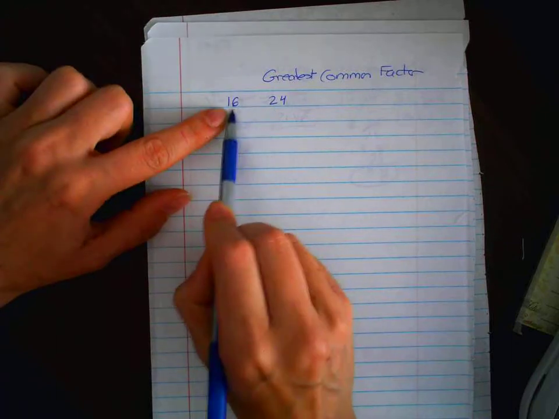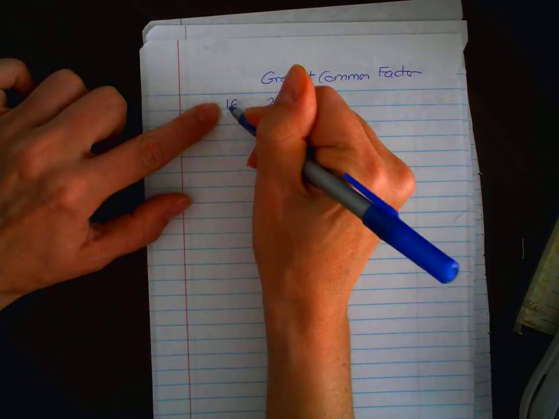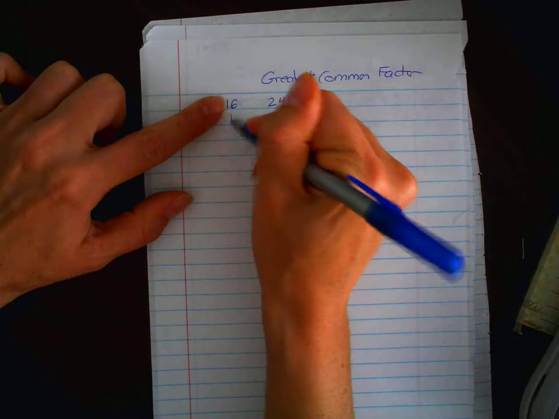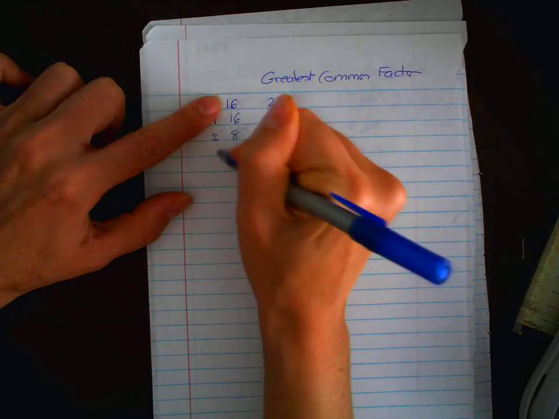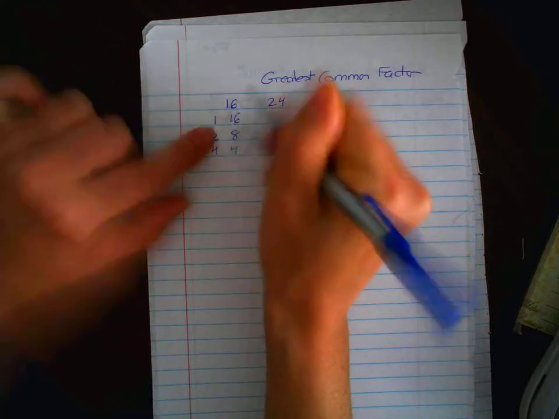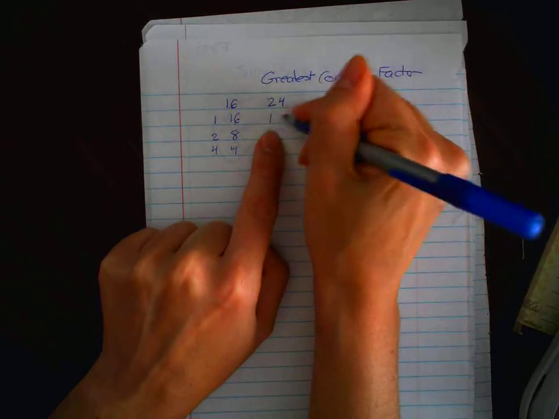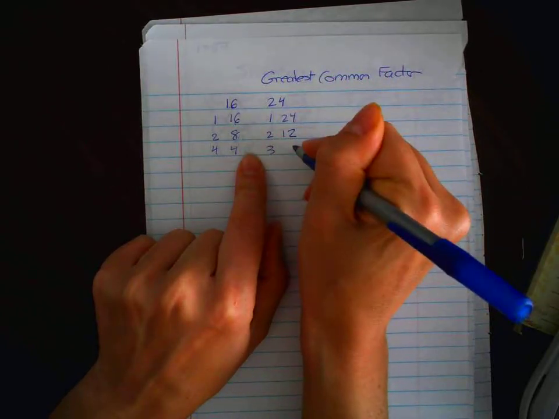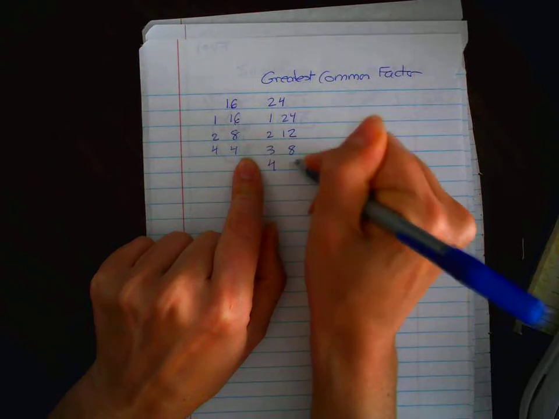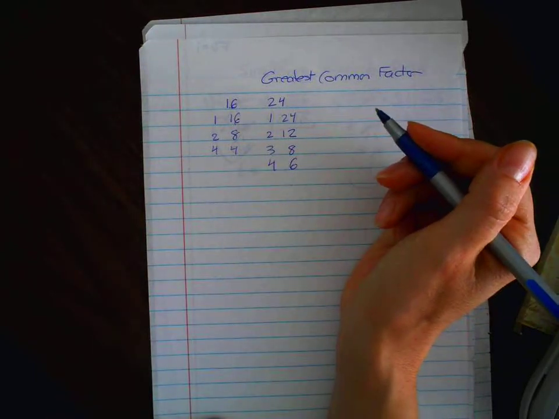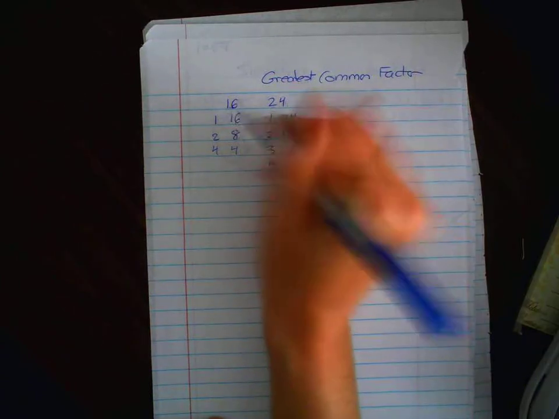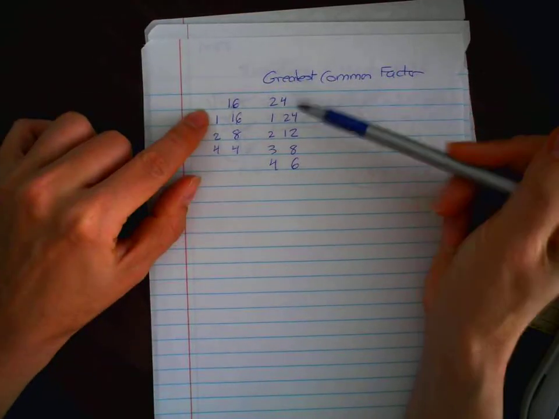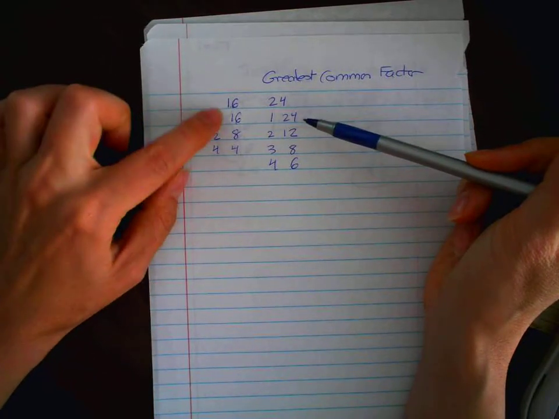Well, let's look at what factors I have. My factors for 16: I have 1 and 16, 2 and 8, 4 and 4. That's what gets me 16. For 24, I have 1 times 24, 2 times 12, 3 times 8, 4 times 6. So my greatest common factor for these two numbers is the biggest number.